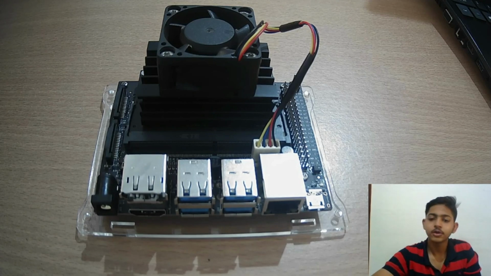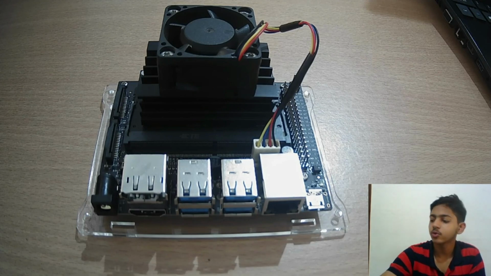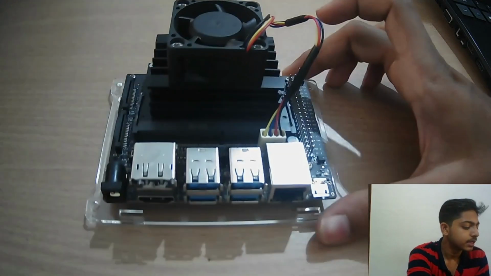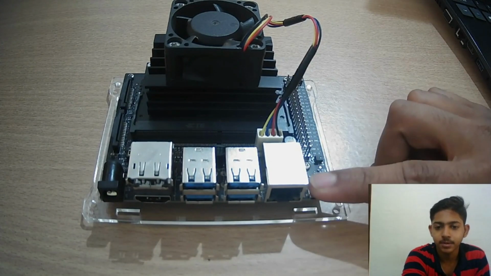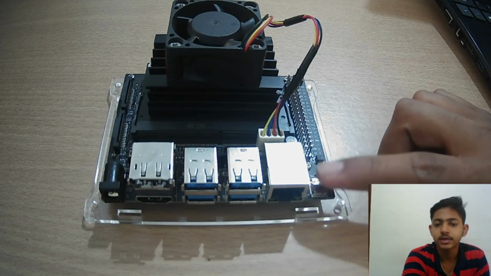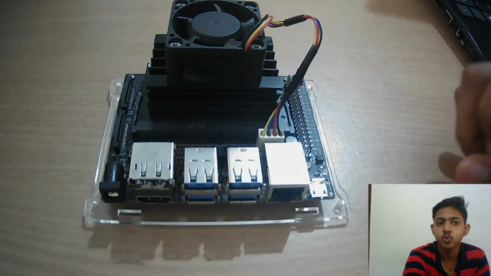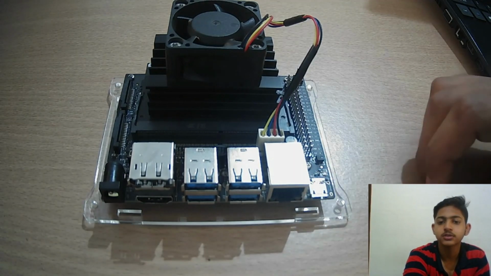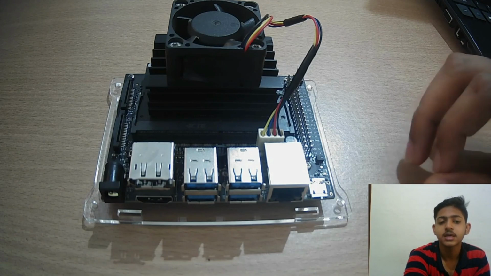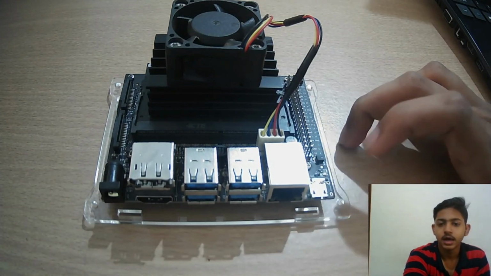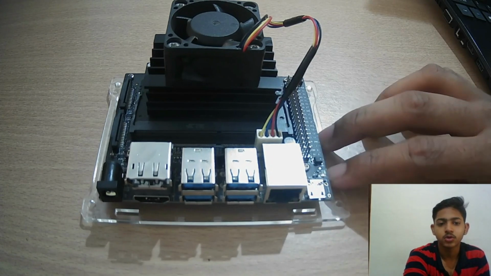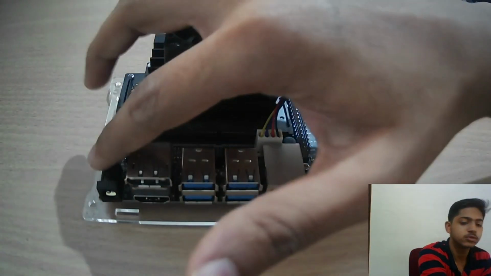When you buy a Jetson Nano, you really need to power it. You can use a USB power supply, but you need a really good one that provides 5 volt 2.5 amperes. In India, when I powered using that, it was not so good. So I recommend you power using a barrel adapter.